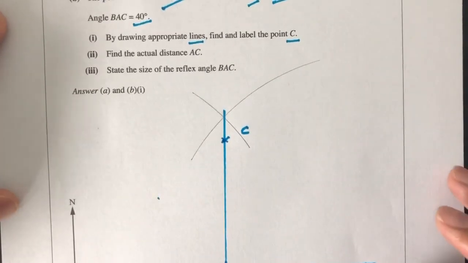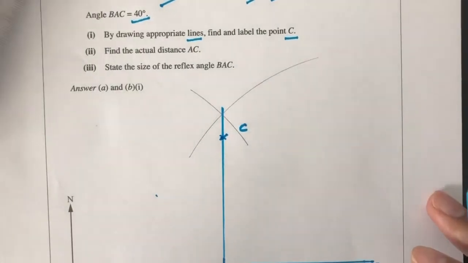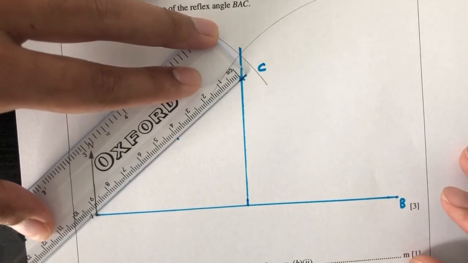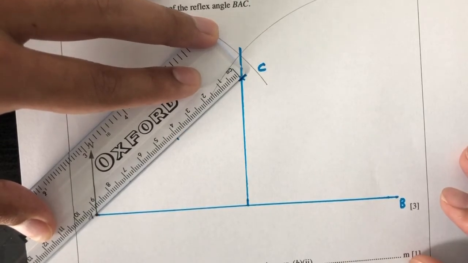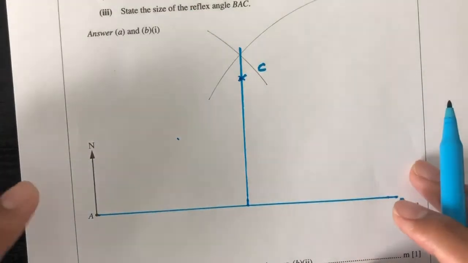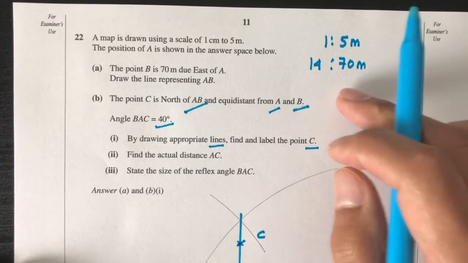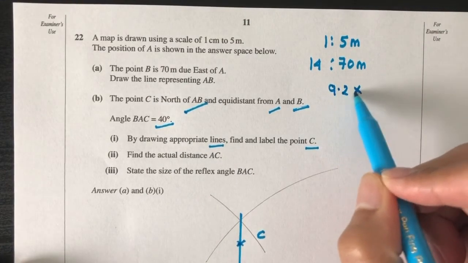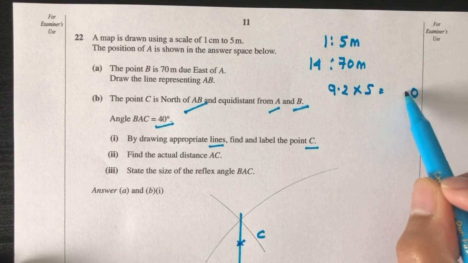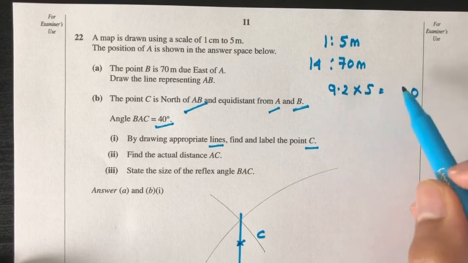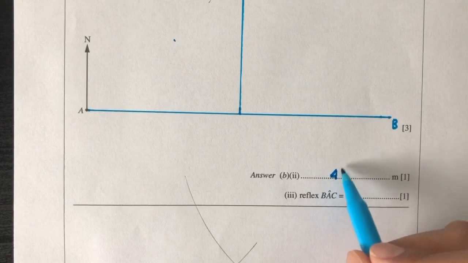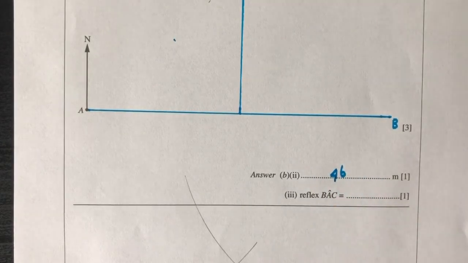Now part 2, find the actual distance between A and C. So you measure the distance A and C first. For me, I have about 9 point, so my distance will be 9.2. So it is 9.2 centimeters. You have to find the actual distance, so you have to do 9.2 times 5. That will be 46. So your answer is, for me it's 46. You may have 47 or 45. That is okay as well.